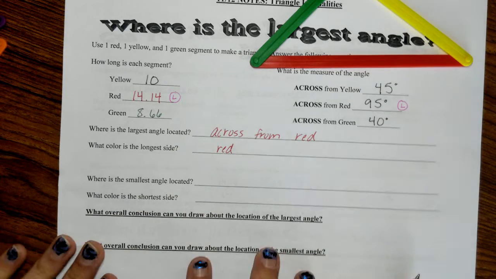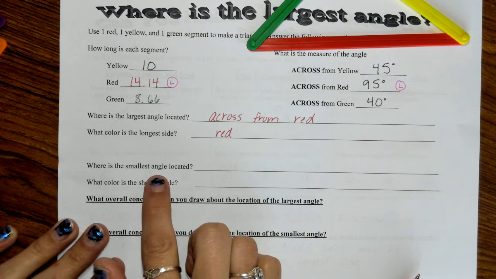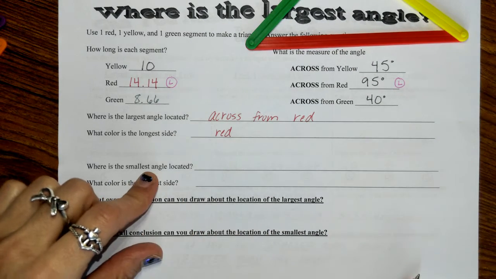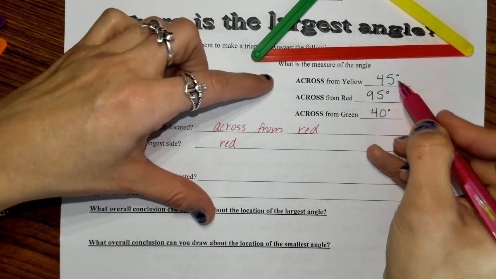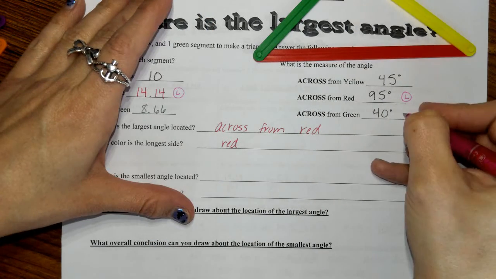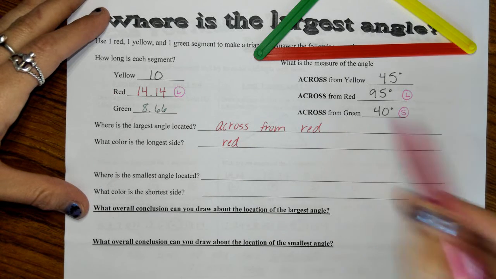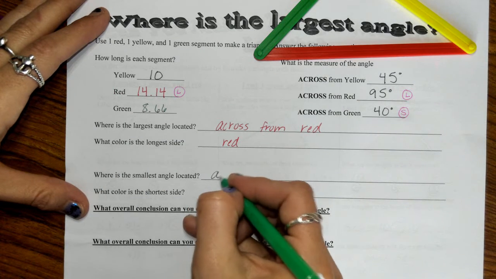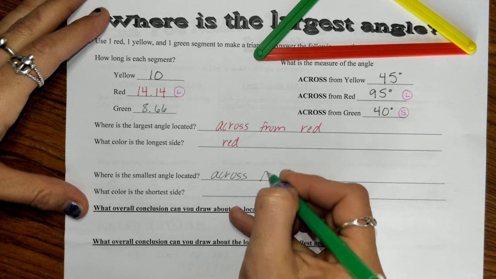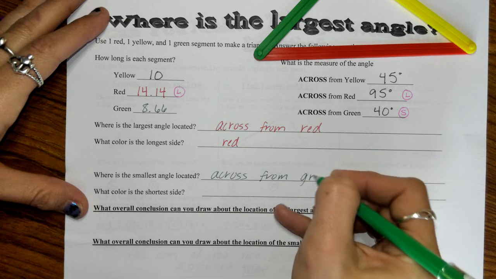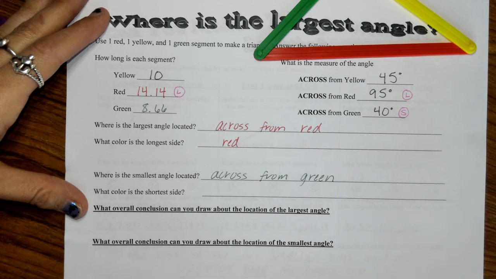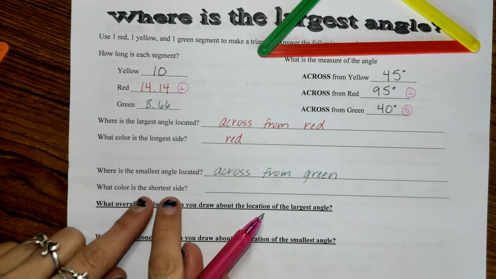Let's see something else here. Where is the smallest angle located? So let's go over here, find our smallest angle. Oh, right here's the 40. Okay, and our 40 was across from the green. So here you have across from green. And then now what color is the shortest side?